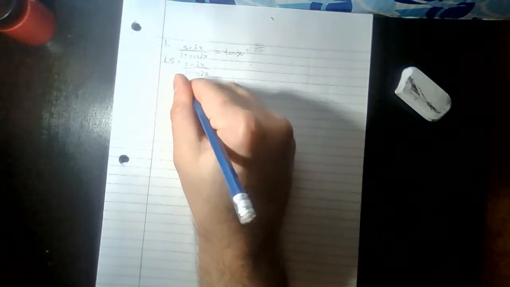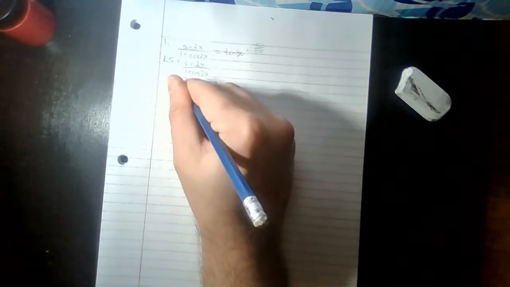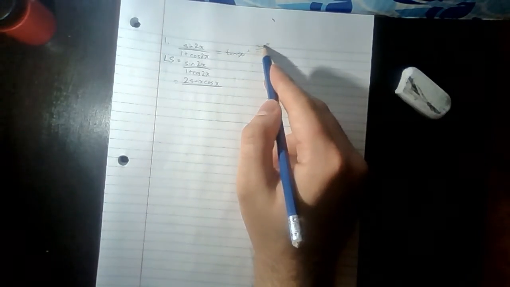So sine of 2x, we have only one choice. Sine of 2x is equal to 2 sine x cos x. That's really our only choice there. We know we don't want a double angle because our answer only deals with single angles. So even if we get to the point where we get a sine x over cos x, we only have single angles.